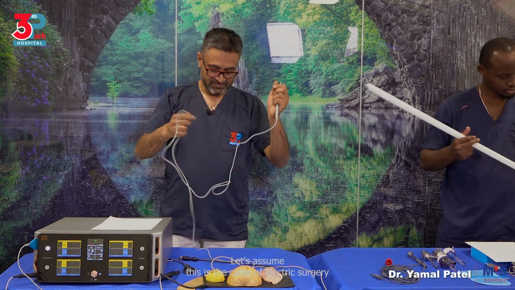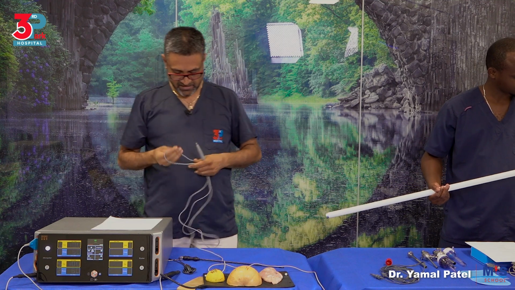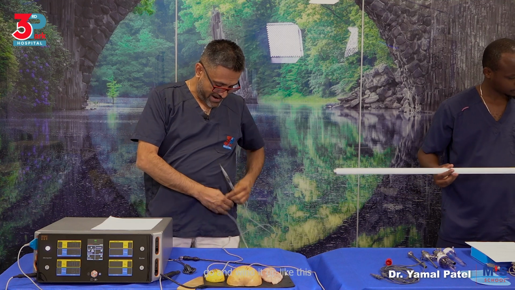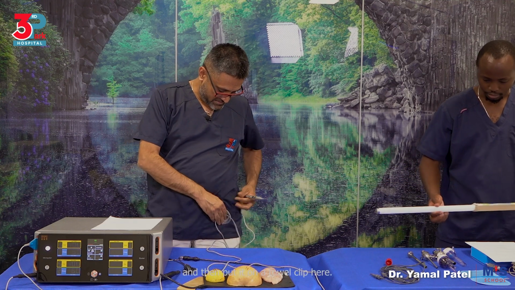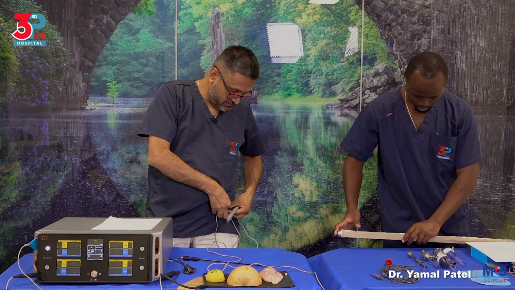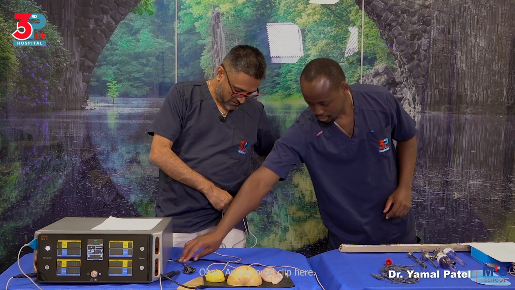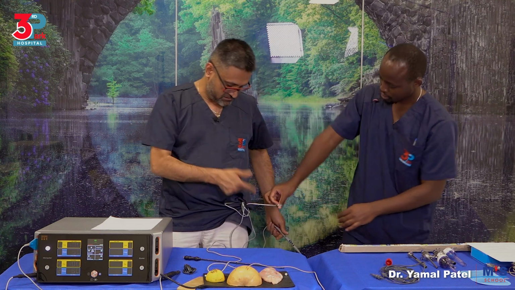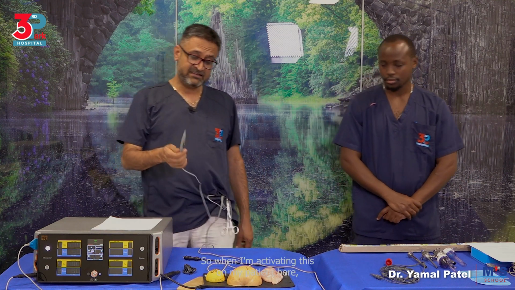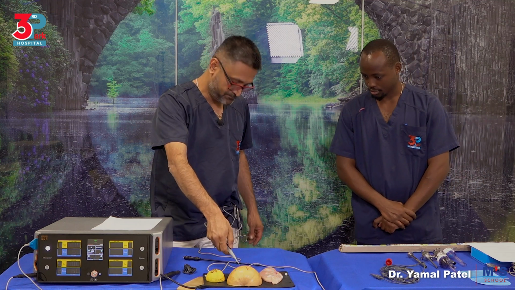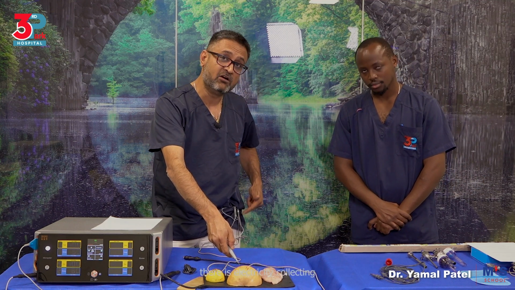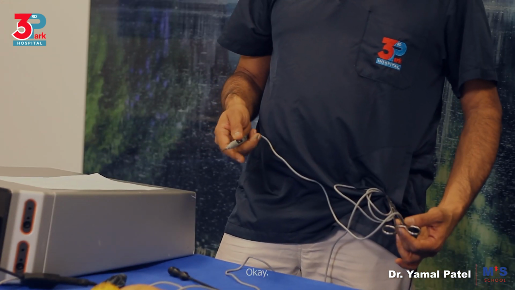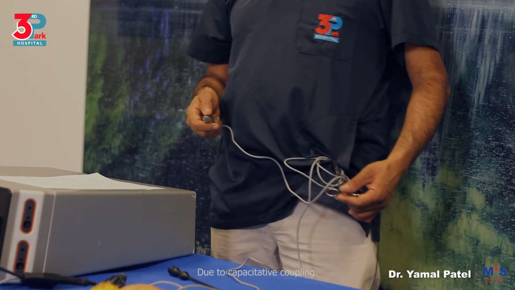So when you have something like this, in practical aspects, what do I mean? Let's assume this is the cable of electrosurgery, and you have your nurse go and wind it up like this, and then put it on a towel clip here, okay? On a towel clip here, and then we are locking this up on the patient. So when I'm activating this on my patient here, there is electricity collecting around this cable and around this instrument, okay? Due to capacitive coupling.